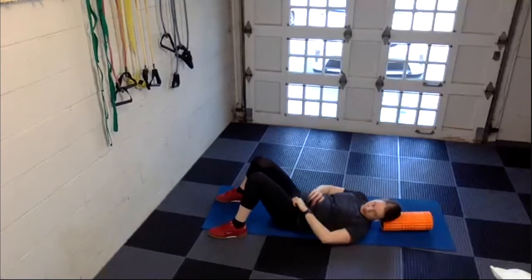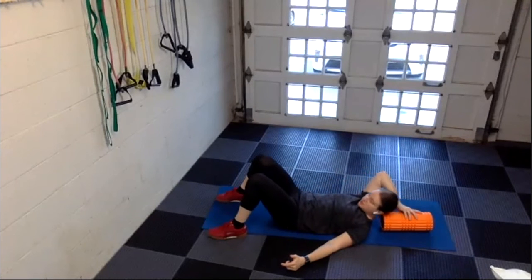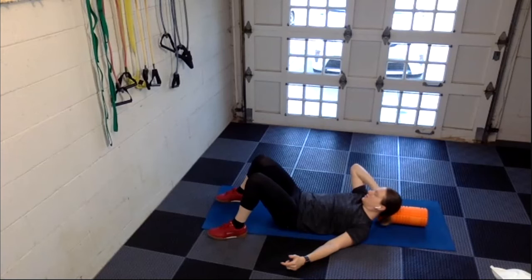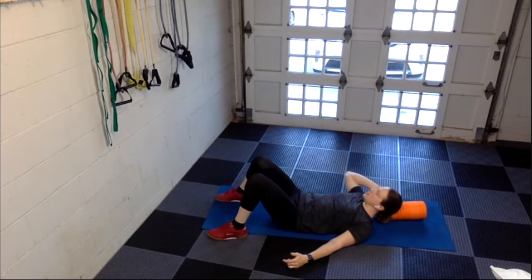Okay. So we're going to switch it to the other side so that you're going to be on the right side of your neck now, right below that bony ridge in your skull where your head meets your neck. Find a spot that feels comfortable and you're going to be twisting your head from left to right again.